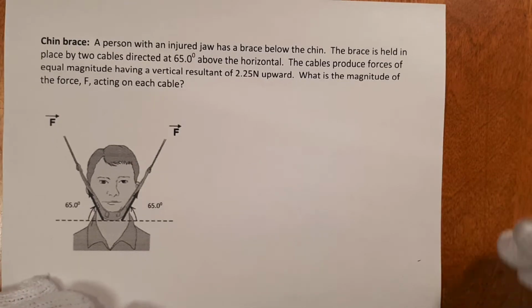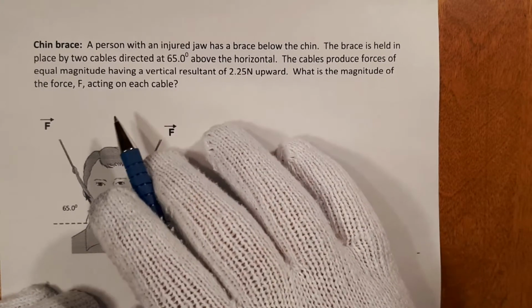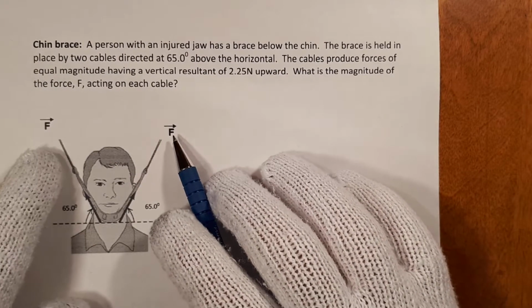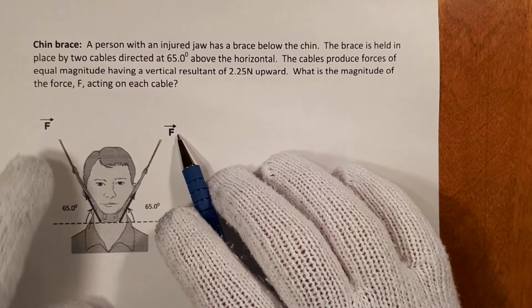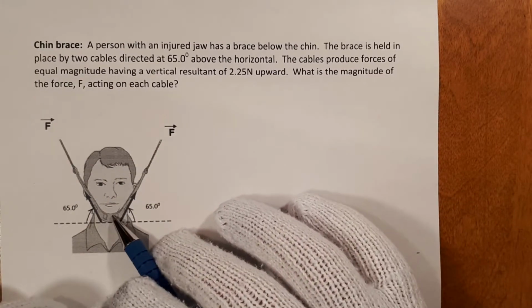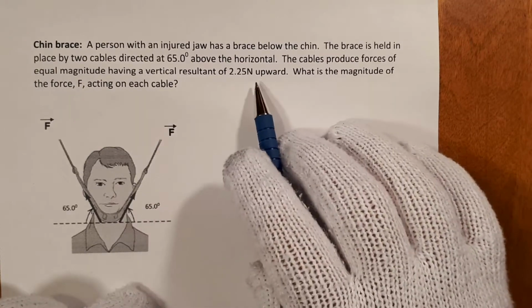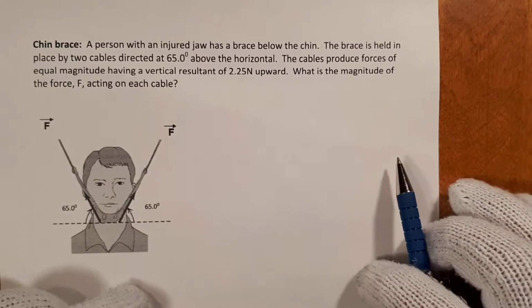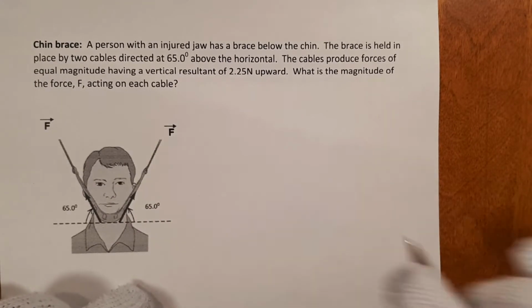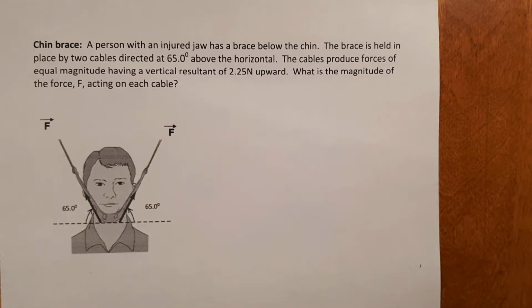Consider this word problem, a chin brace, and we're asked to find the value of these two forces. They're identical forces, with the resultant force up the middle here equal to 2.25 newtons. Before we start the word problem, let's have a look at our equations.